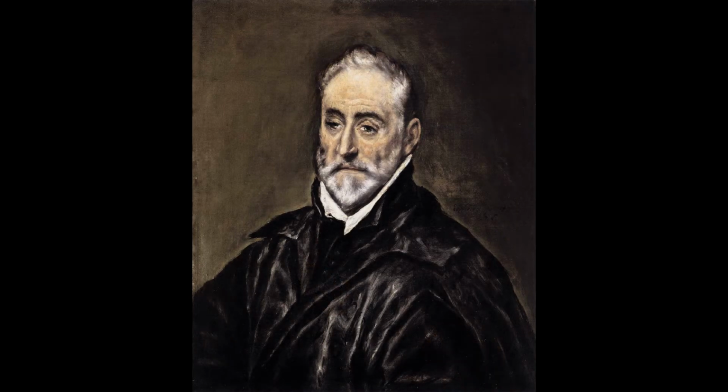This is Antonio de Covarrubias in the Louvre. He was a close friend of El Greco and a member of a famous family of scholars and artists. His brother was the Archbishop of Segovia, and their father was an architect.